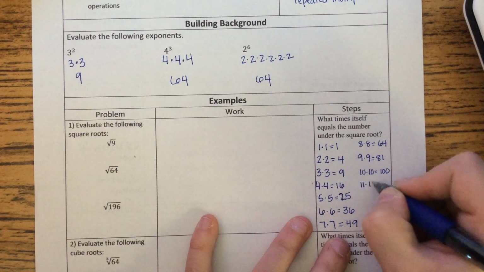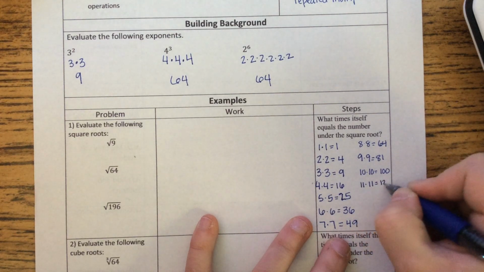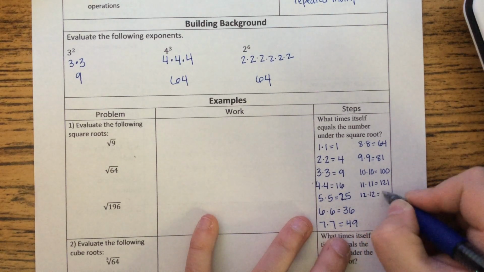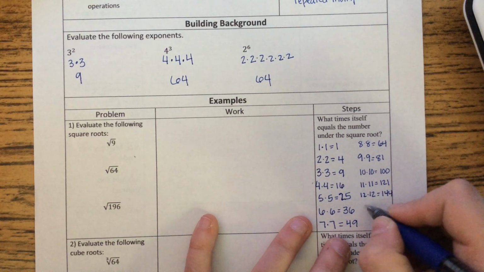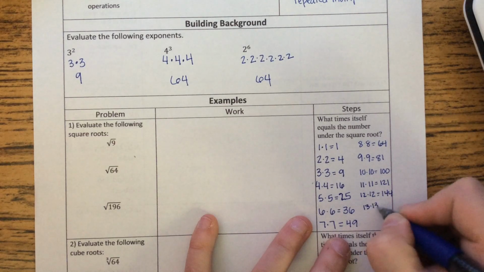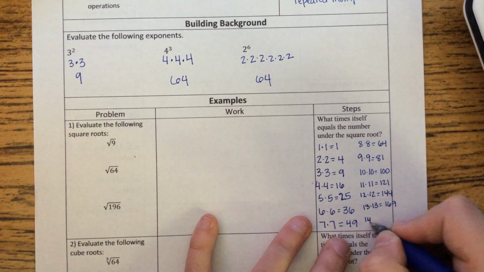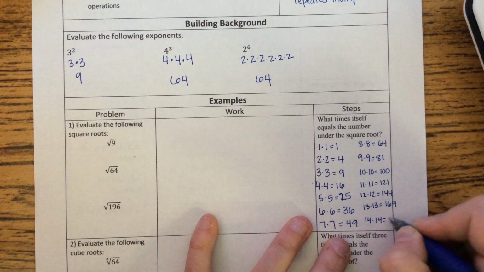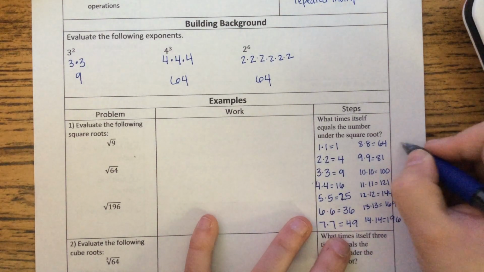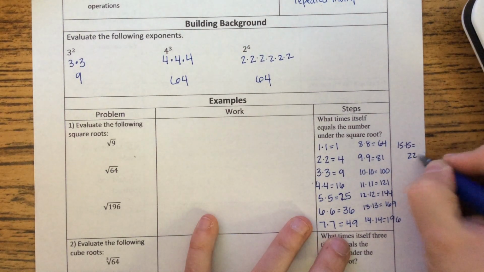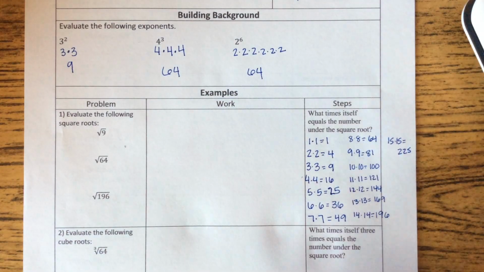11 times 11 is 121. 12 times 12 is 144. 13 times 13 is 169. 14 times 14 is 196. And lastly is 15 times 15. If you can memorize these first 15 numbers, it's going to make life a lot easier in your math world. Okay? Those are the first 15.